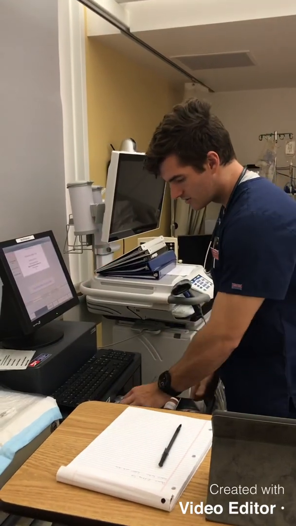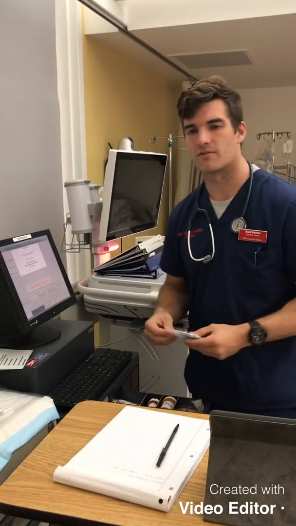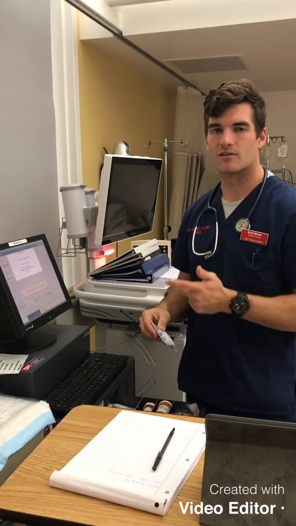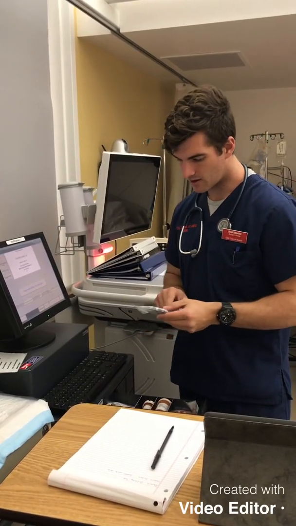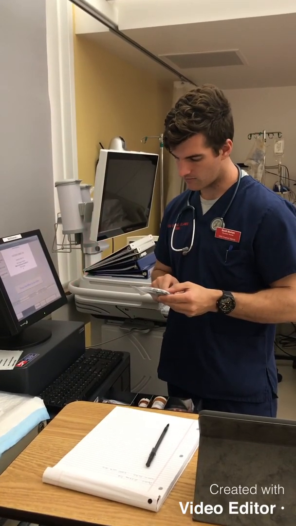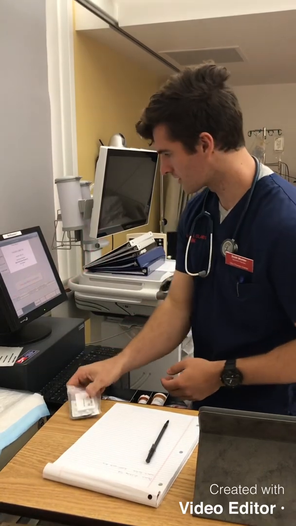and then I'll just do my first check here, going through my 5 rights, so the right medication, the right dose, the right route, the right patient, and the right time. And then I'll also just make sure that the medication is not expired and that it is what I want. So I've got that. Okay.